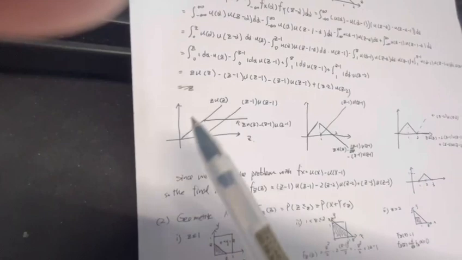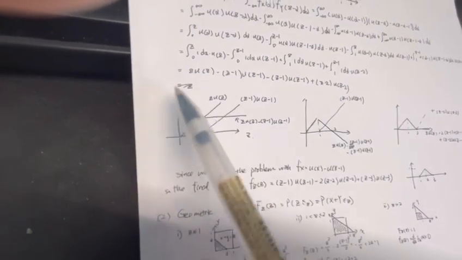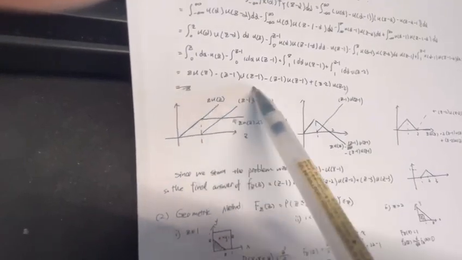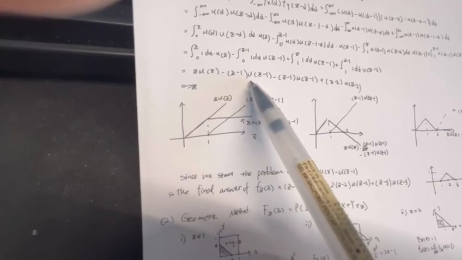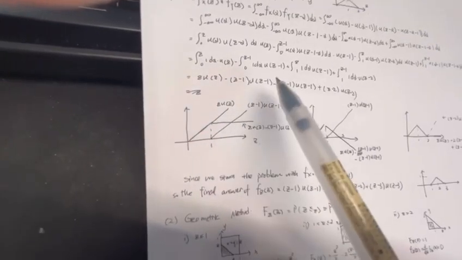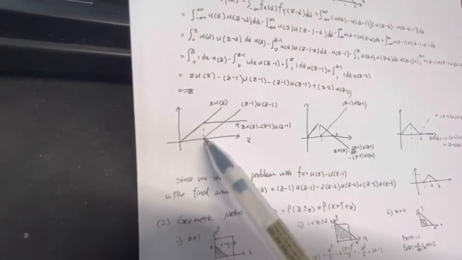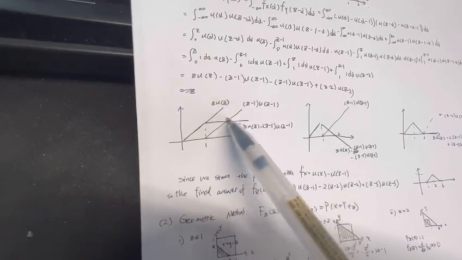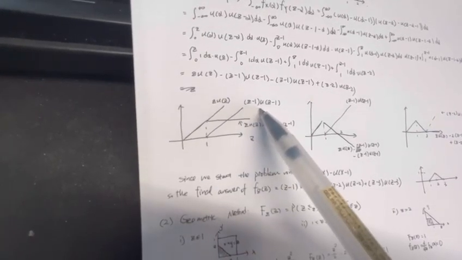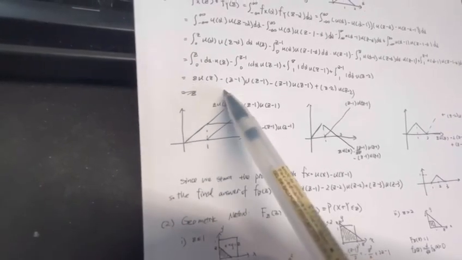So first is z times u(z), which is this line. And first we're going to do this part. And then z minus 1 times u(z minus 1). So it starts from 1, and it is also a straight line. So it will be like this line, z minus 1 times u(z minus 1). And then we're going to use this and minus this.